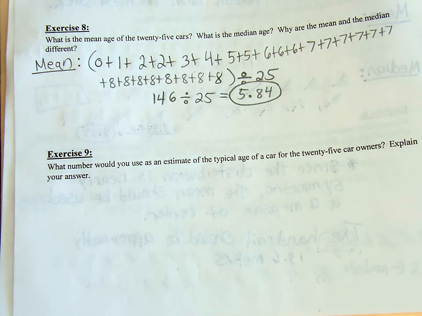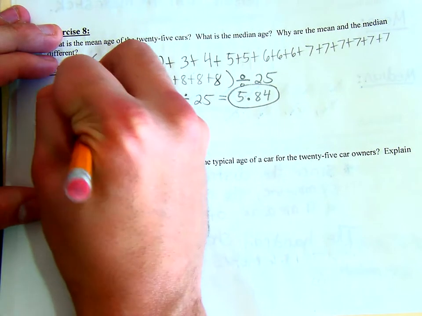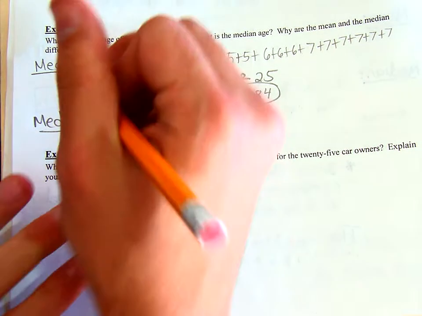Now if we go through and do the median, we're going to list all the numbers from least to greatest, and then find the middle one.